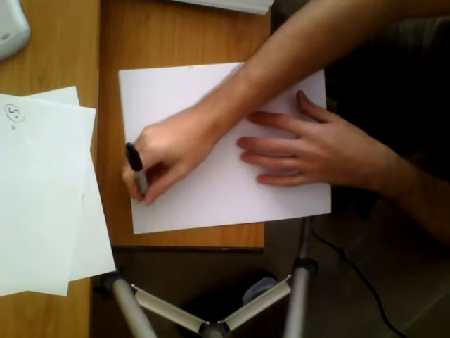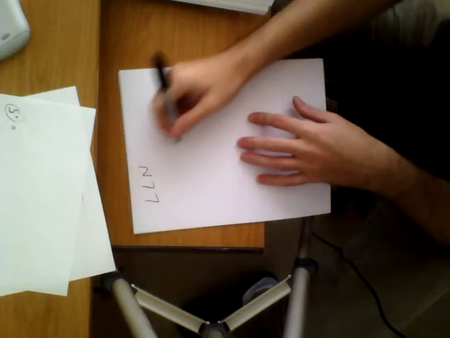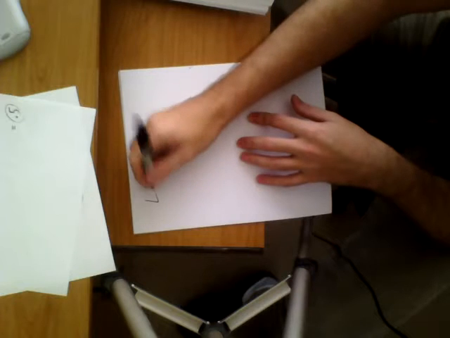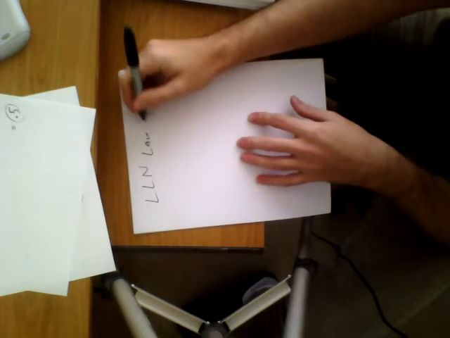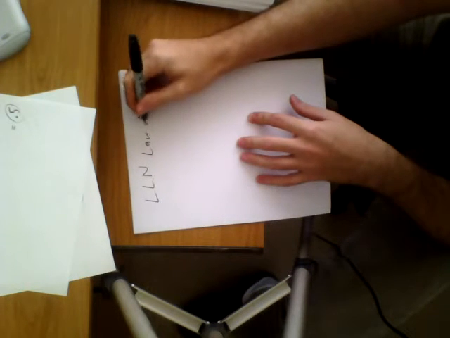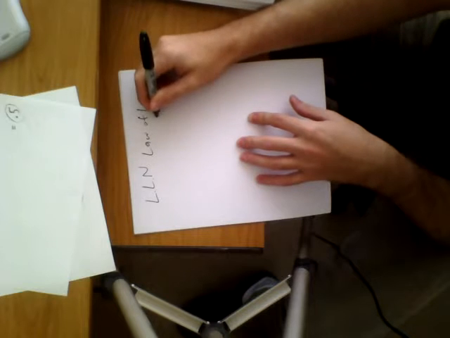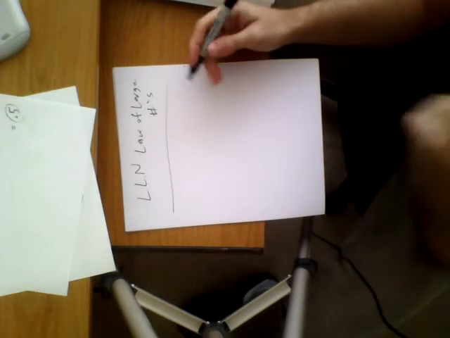Interesting to note though, your book mentions this thing called the law of large numbers. I'll just briefly go over it. So take this flipping a coin scenario. Law of large numbers basically says, well, how does this work?